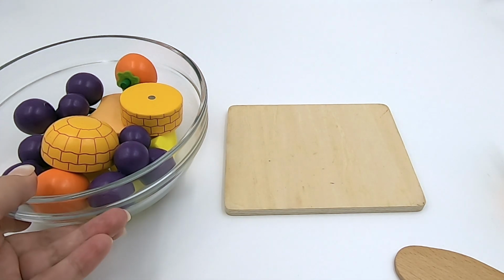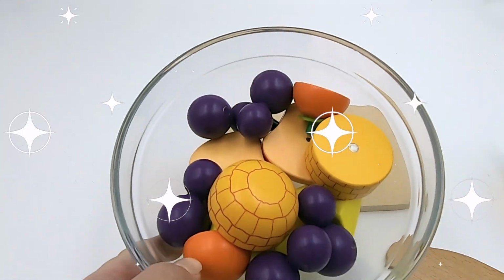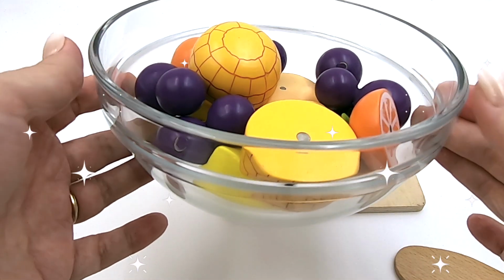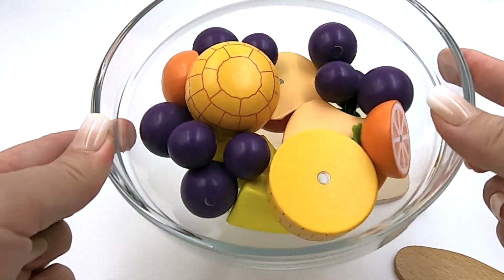Wow! We have apple, banana, grape, orange, and pineapple. Yay! We made a fruit salad.